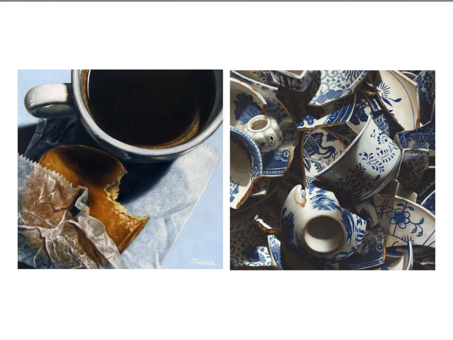So the thing to keep in mind when you go to render porcelain is that there are tiny highlights and a lot of reflective light, so you're going to have a lot of contrast in your shadow areas.